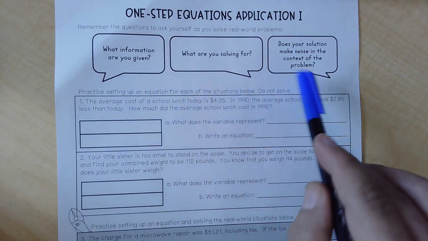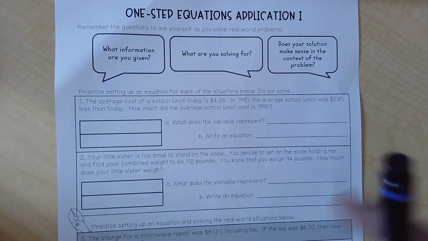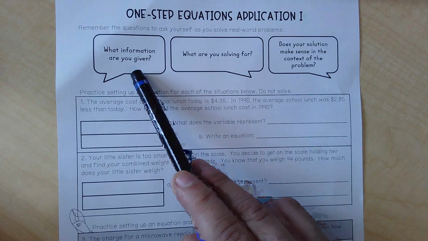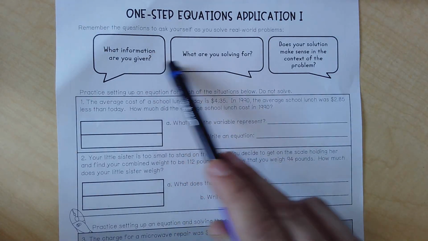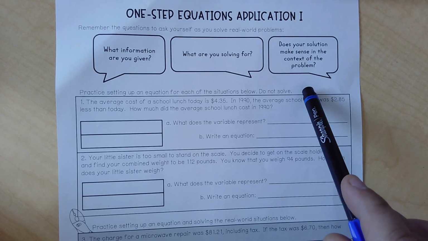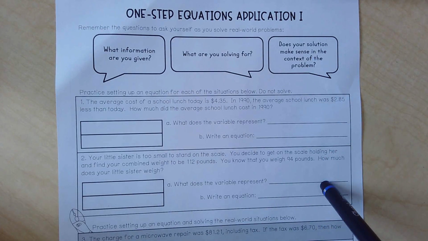what kind of questions you should be asking yourselves, right? They're giving you word problems. So what information are they giving you? What are you solving for? Does your solution make sense? Right? So let's talk about it.